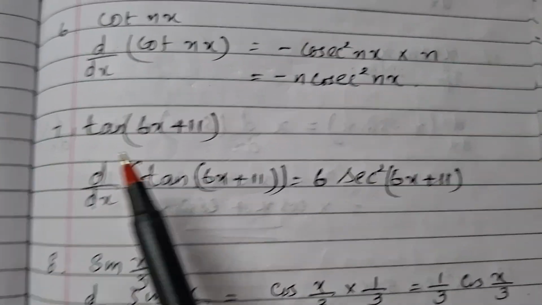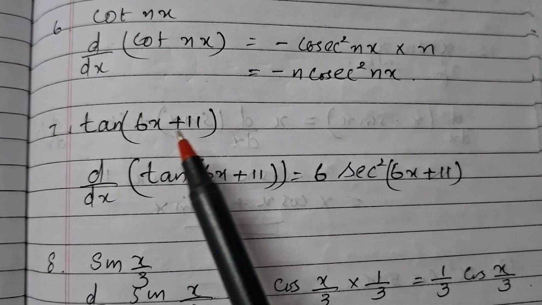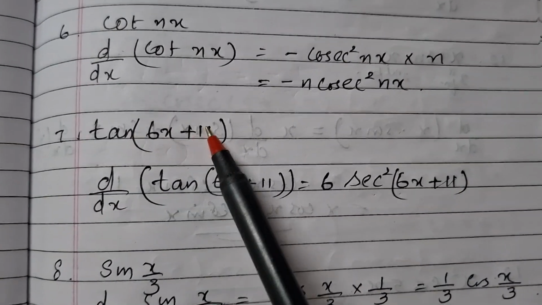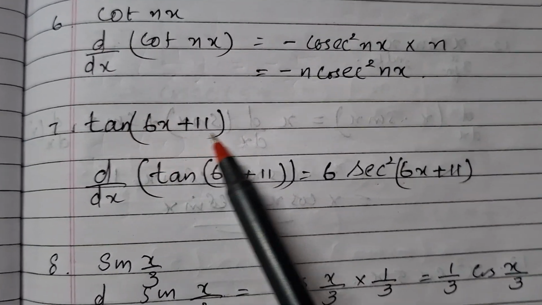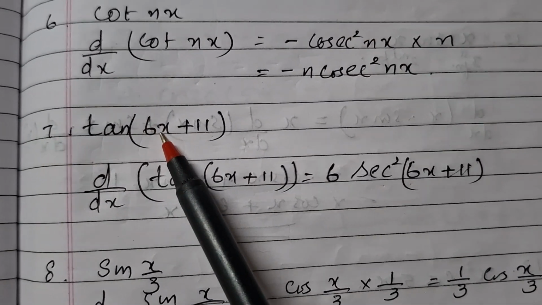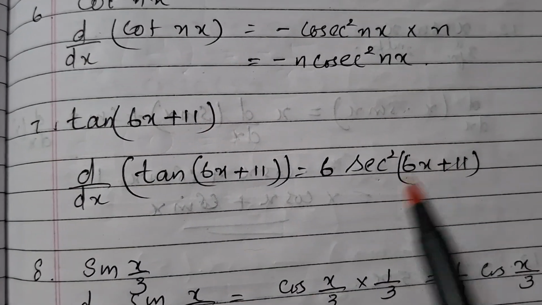Then the 7th question, tan of 6x plus 11. D by dx of tan x is sec square x, so it will be sec square of 6x plus 11. Then again we have to differentiate 6x plus 11. D by dx of x is 1, so 6 into 1, plus the constant becomes 0. That 6 we wrote here.